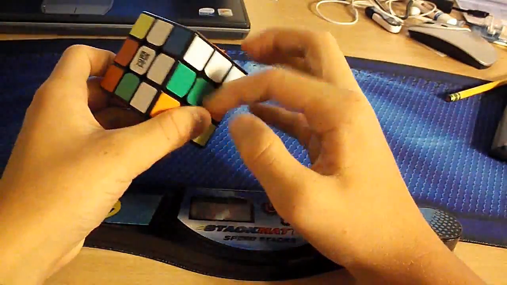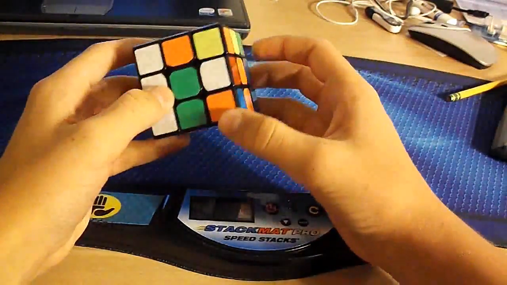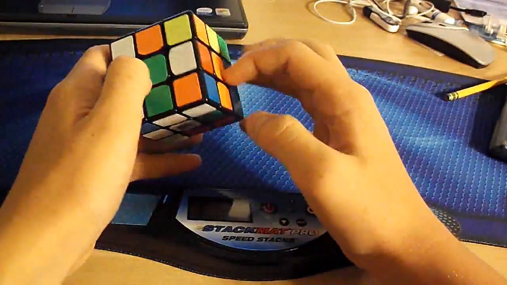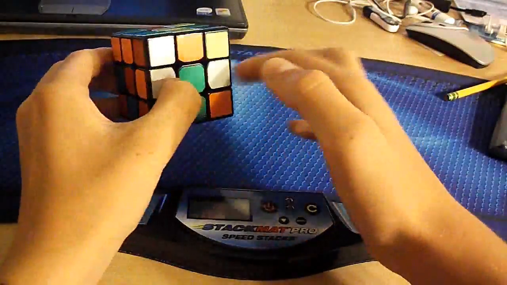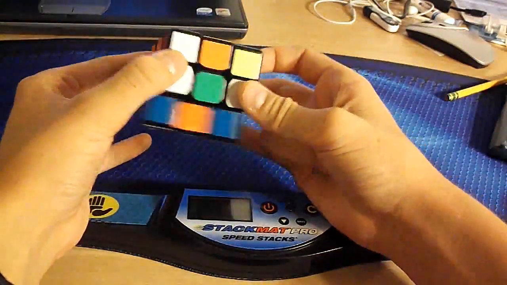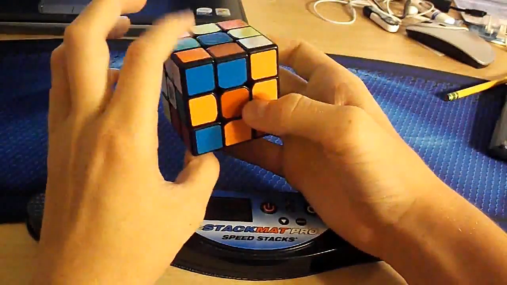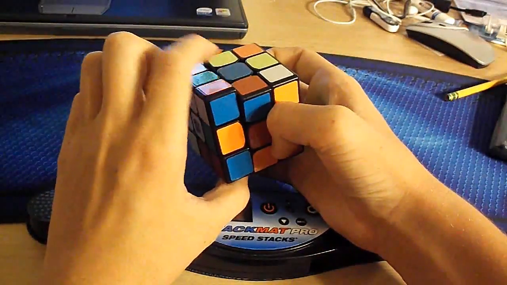So now we have that scrambled, and now what I can see is that the green's already there, so we'll use that cross piece. But then the thing is, we have these two in line, except they're on the opposite sides. So what we can do is do a D2. That way it'll just flip everything. So we have those two opposite colors flipped.